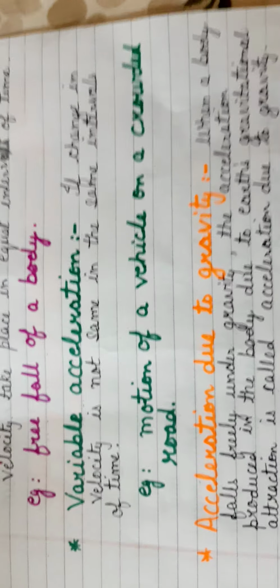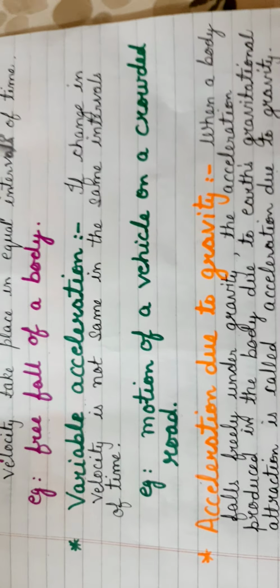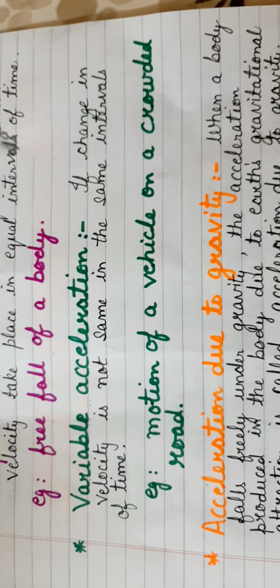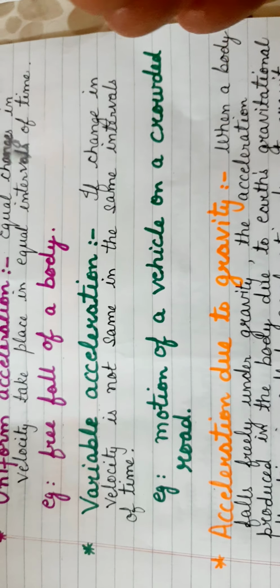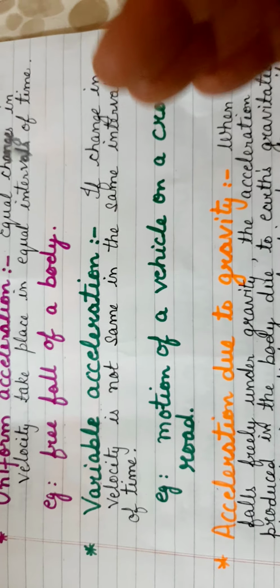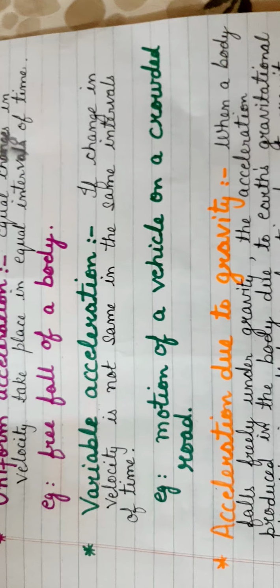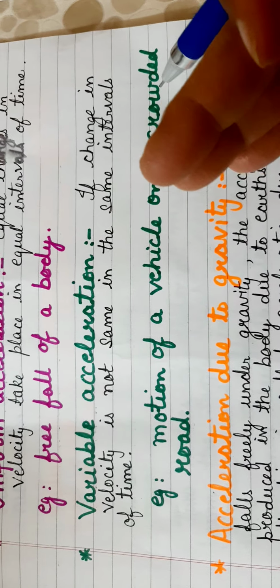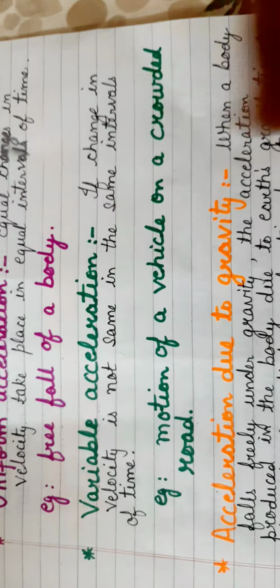Sometimes the velocity would increase and sometimes it would decrease, and even if it increases, it won't increase at a steady rate. Within half an hour's time, it may increase by 10 meters per second. In the next half an hour, it could decrease by 5 meters per second, while in the next half an hour it could increase by 20 meters per second. So it's not a uniform increase or a uniform decrease. That is said to be a variable acceleration.